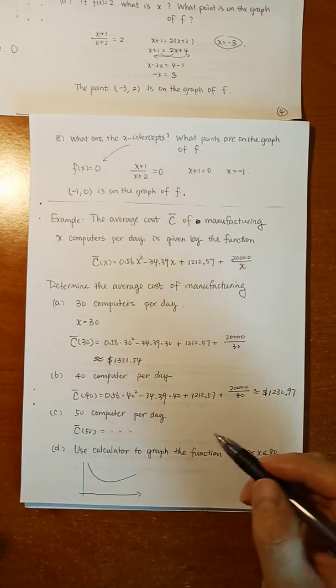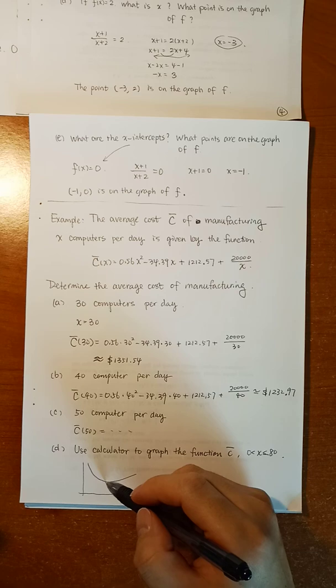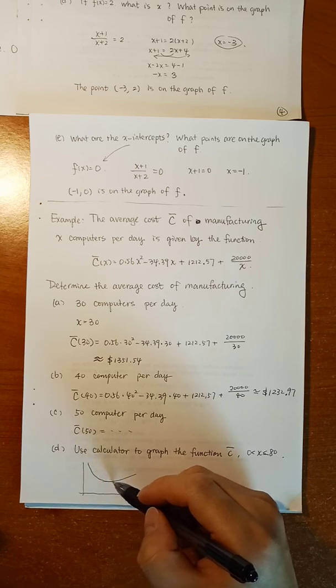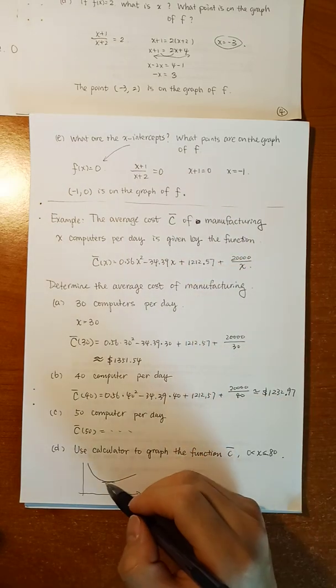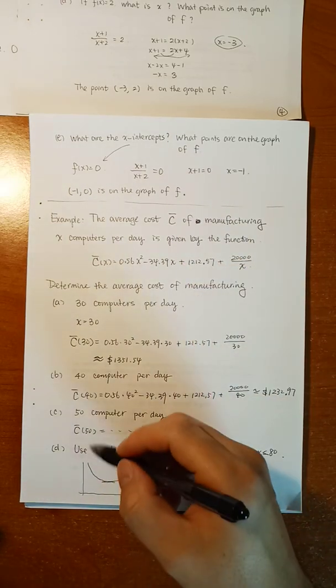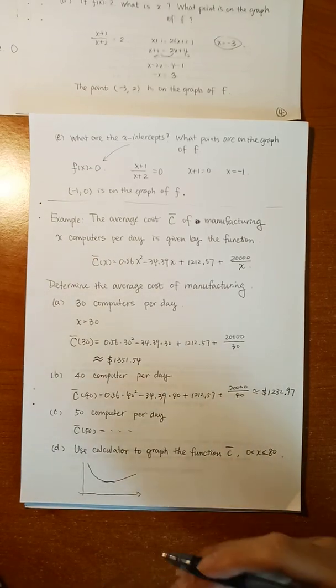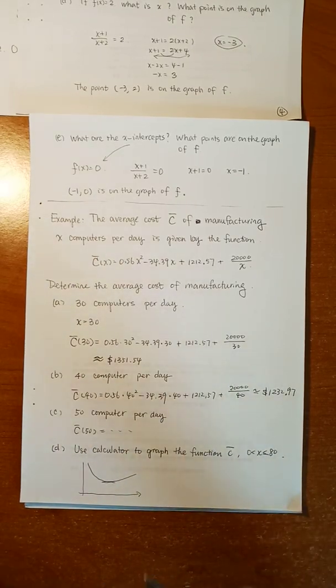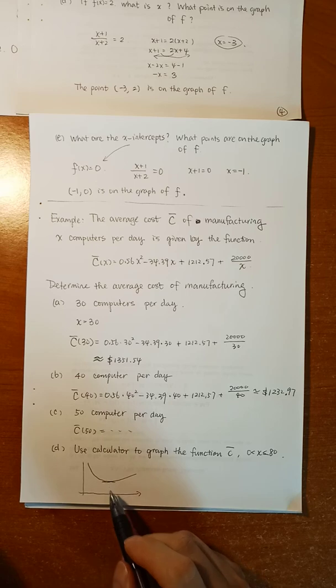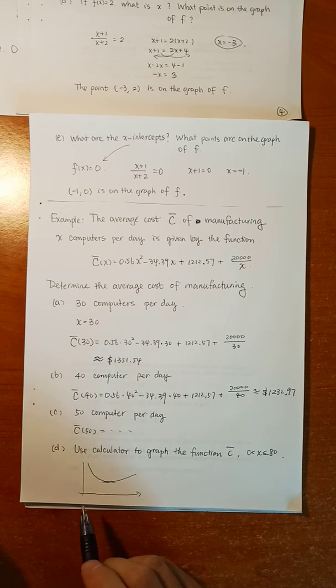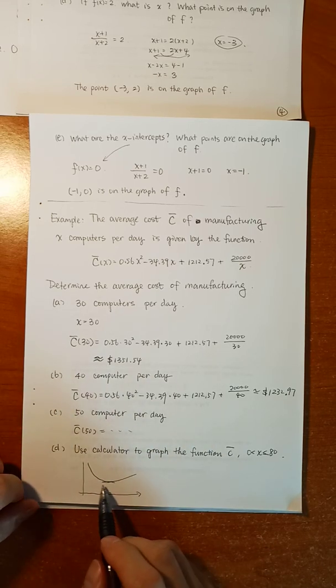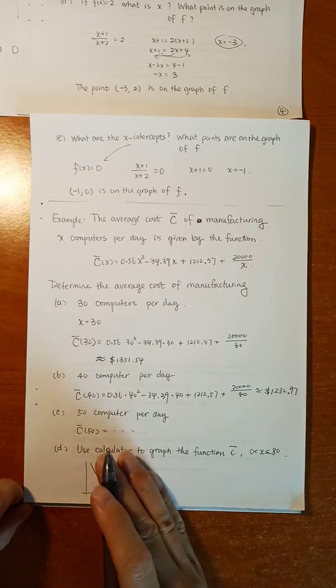So in the textbook, it gives the graph. The graph looks like this. It means at a certain moment, we can read it, the average cost is the smallest. The lowest point means the average cost is smallest. So what is the purpose of this graph? We are trying to figure out for what kind of x the average cost is smallest.